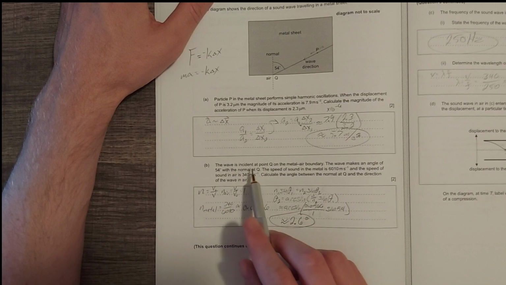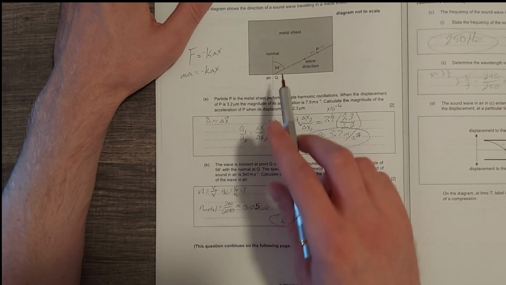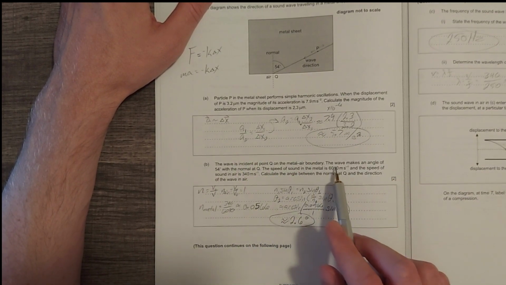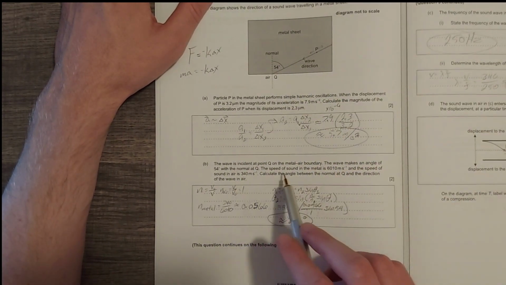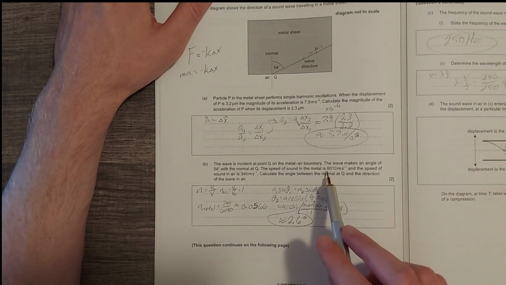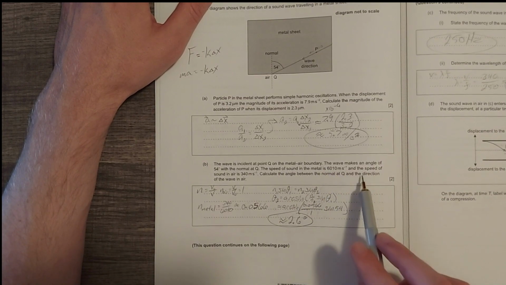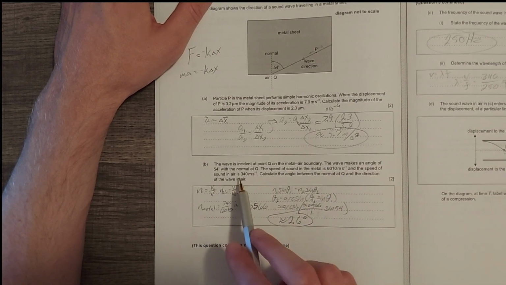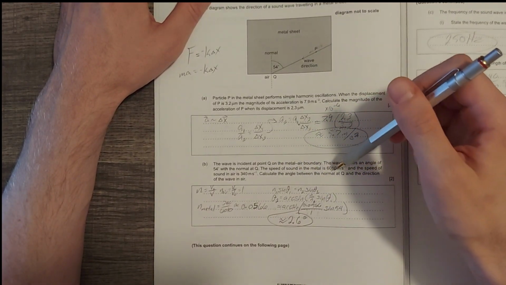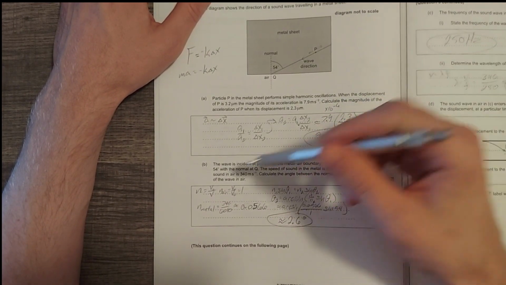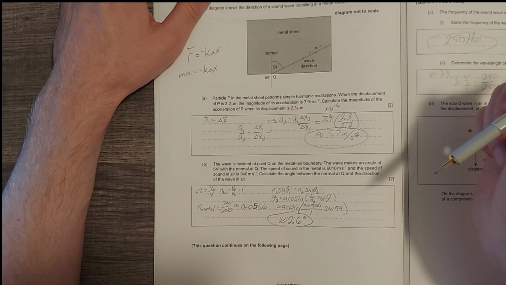The wave is incident at point Q on the metal air boundary. The wave makes an angle of 54 degrees, so that's an angle of 54 degrees there. Speed of sound in the metal is 6010 meters per second. The speed of sound in air is 340 meters per second. Calculate the angle between the normal at Q and the direction of the air wave.